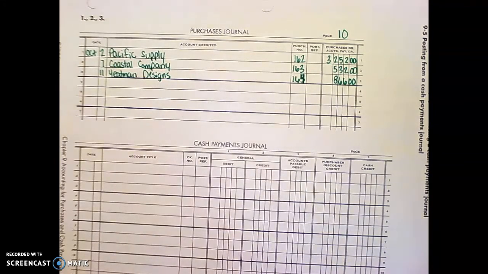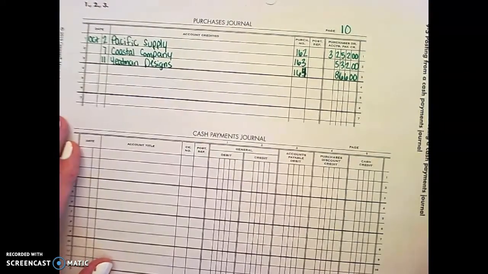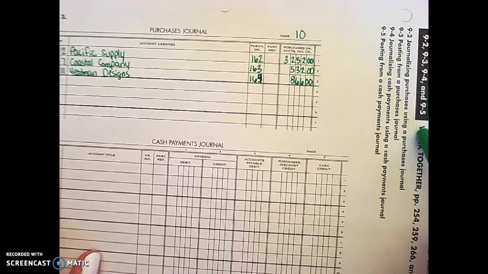So you will also need this page as well. This is workbook page 203. You will also need this page though to do 9-4 and then 9-5 as well.